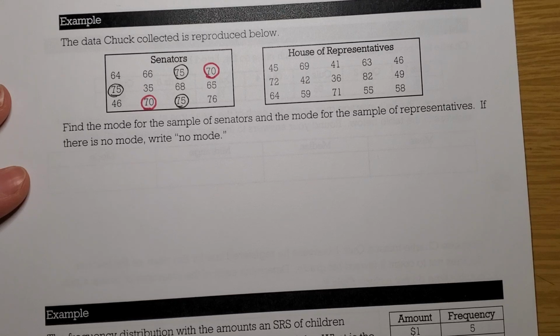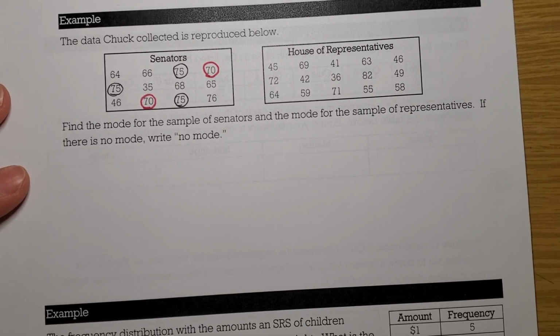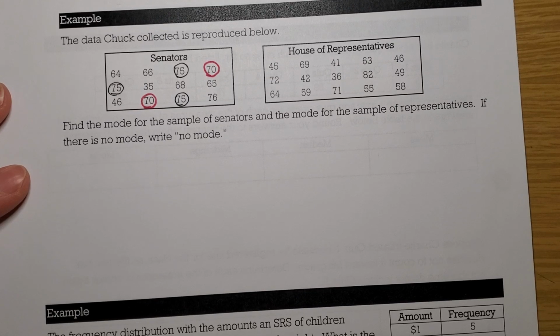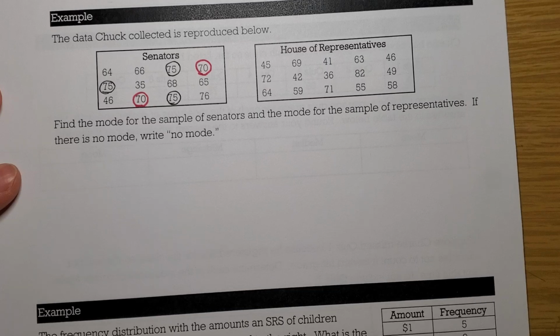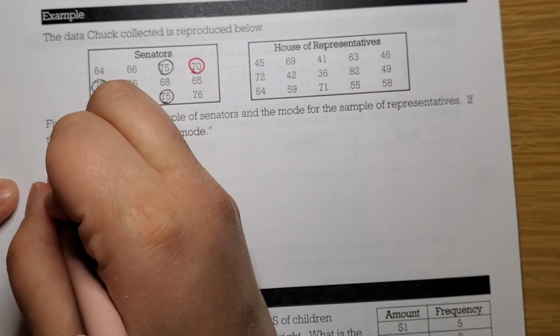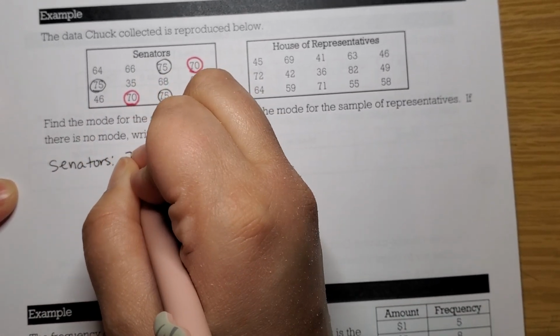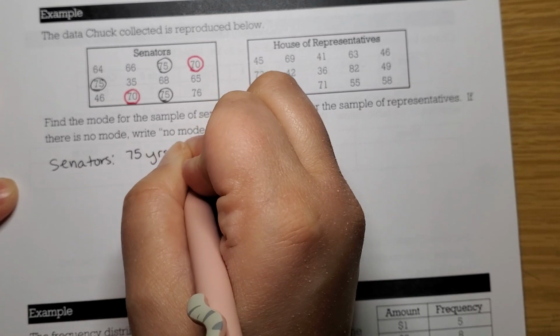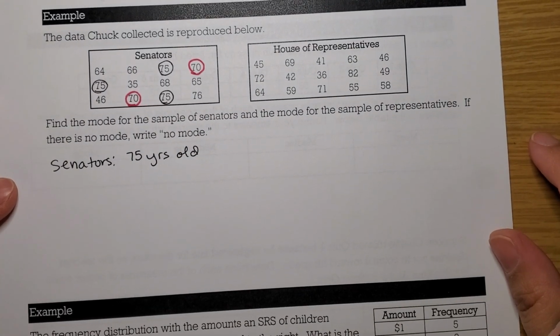Yep. So to find the mode, I want not just any number that repeats, but the number that repeats the most. So 70 happens twice and 75 happens thrice. That means 75 is going to be the mode. So for the senators, 75 years old, that's going to be our mode.